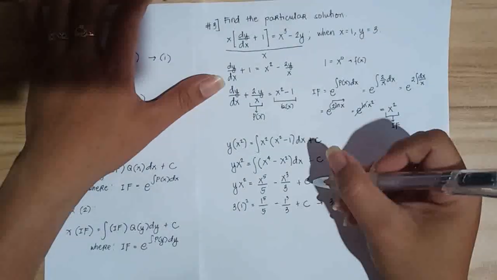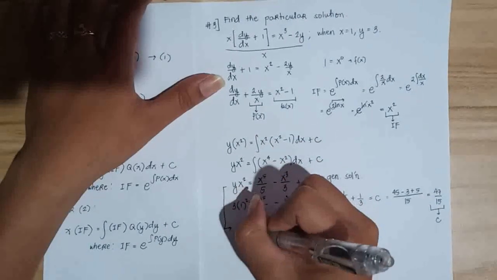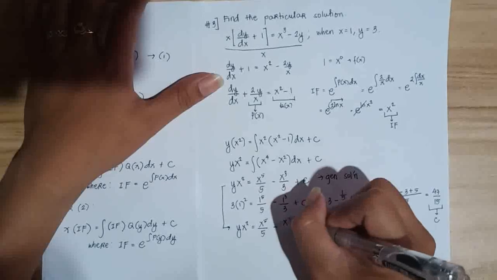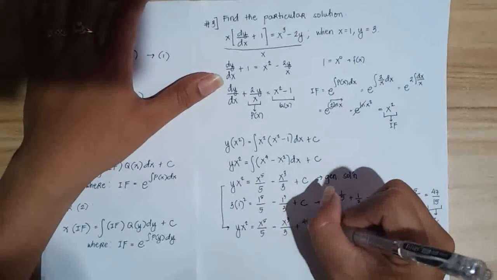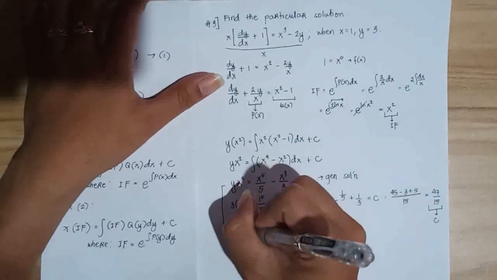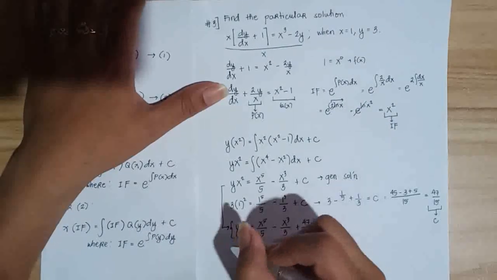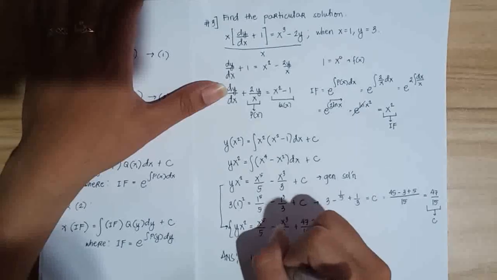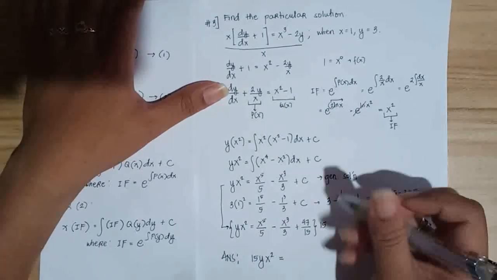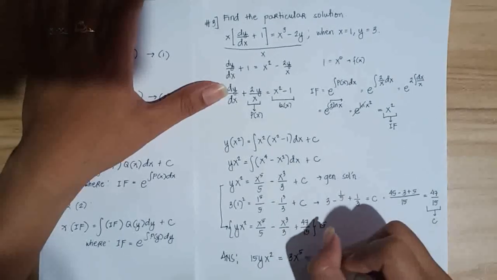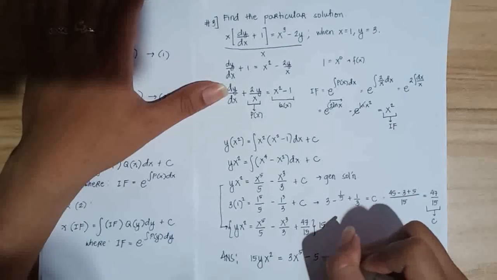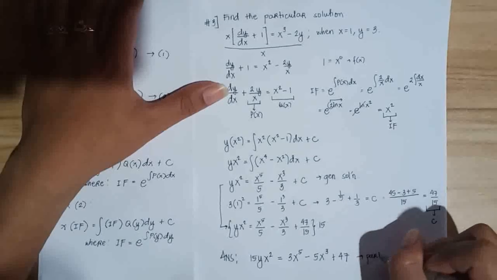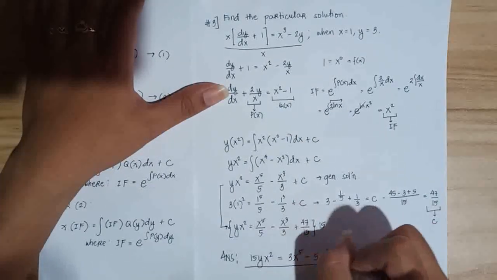Now you will have to use c in the general solution. You will now have y x squared equals x raised to 5 over 5 minus x cubed over 3 plus 47 over 15. Now simplifying this equation by multiplying it to 15, you will now have for the final answer 15y x squared equals 3x raised to 5 minus 5x cubed plus 47. Now this is your particular solution and this is your final answer.